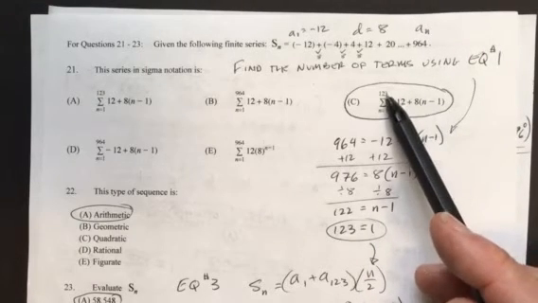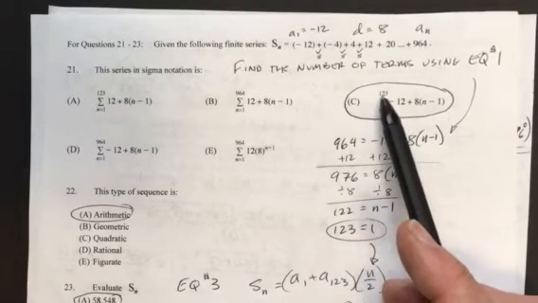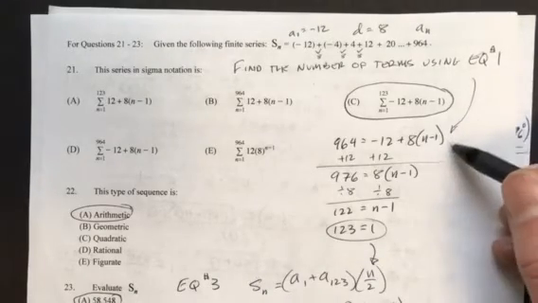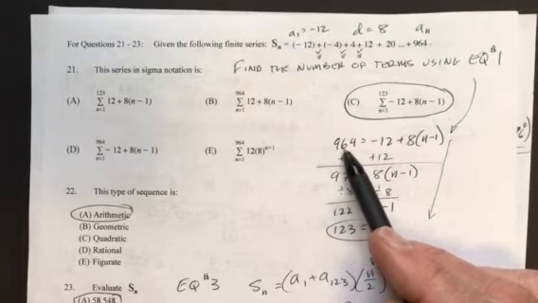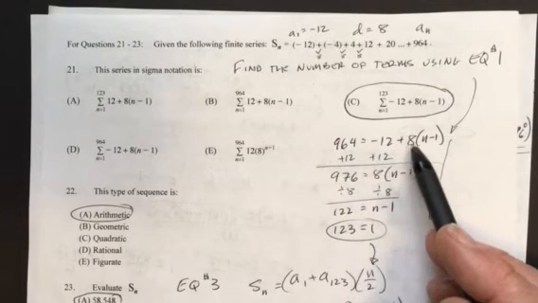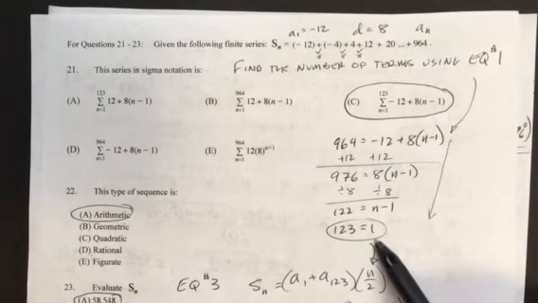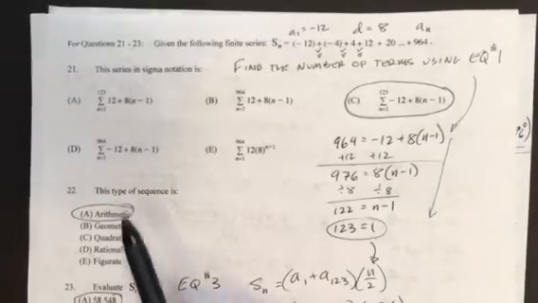I need to find how many terms there are. It's not 964, but it's 123 terms that will get me to 964. I can find that by working backwards from this, where I substitute in, that's the value of the final term. Everything else I know, except I don't know how many terms it took me to get there. So I work backwards, find that out. So that's why that's 123. It's arithmetic, as I said.